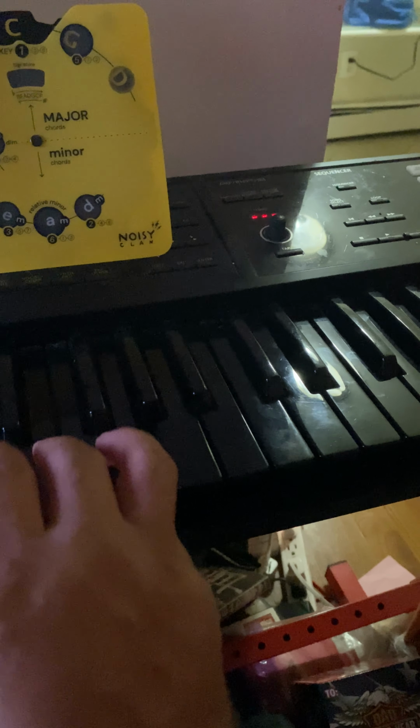Alright, so this is D minor, D minor, then I go boom, boom, boom. Right, so.